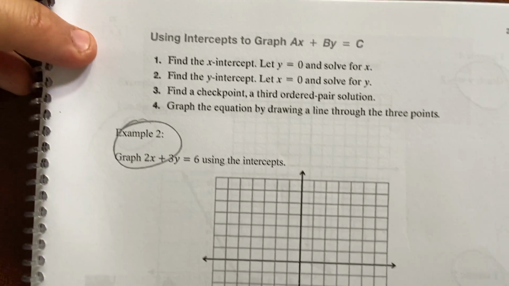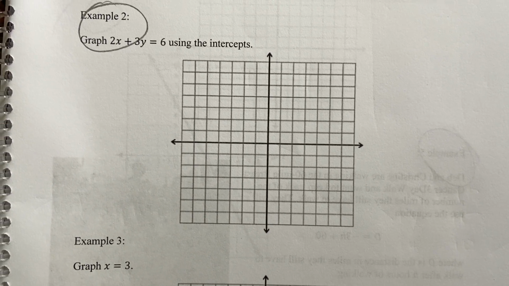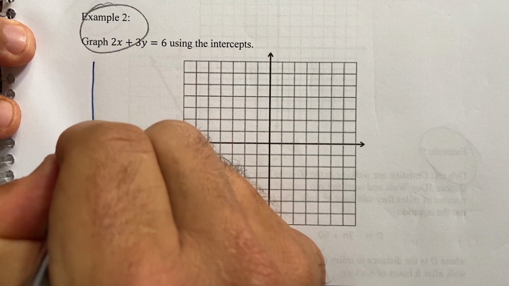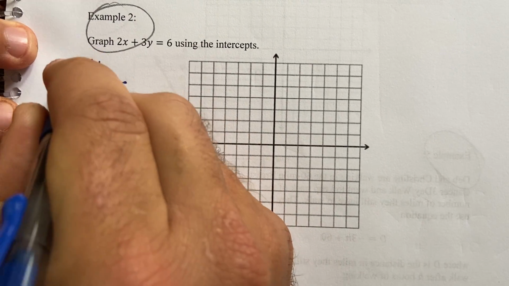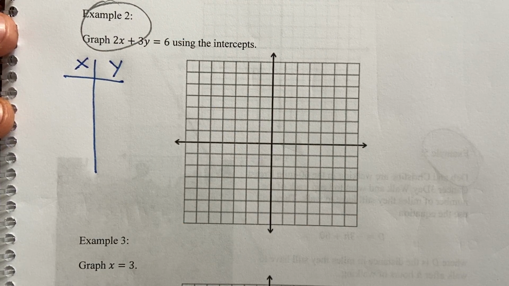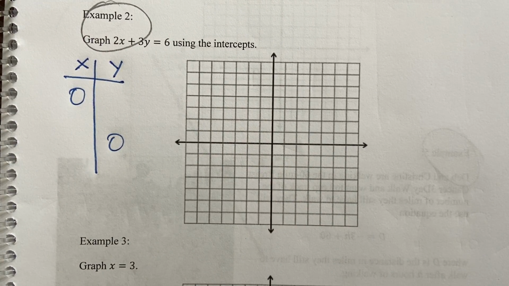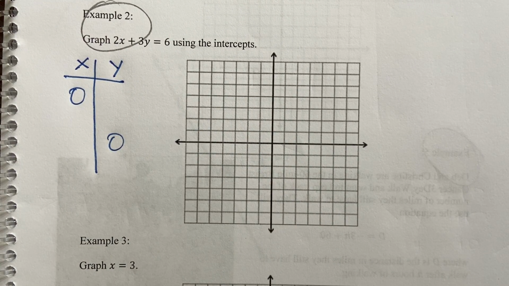All right, let's see what's next. So graph using intercepts, right? The point plotting method says you can pick points. But what if we specifically pick the intercepts? So I'll pick a 0 over here, I'll pick a 0 over there, right? There's nothing keeping us from that.